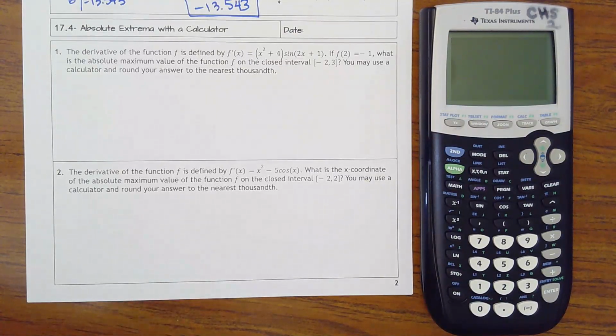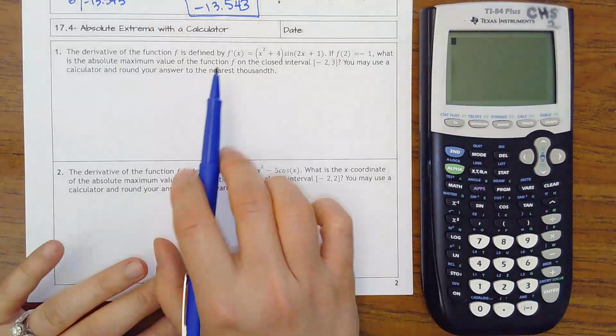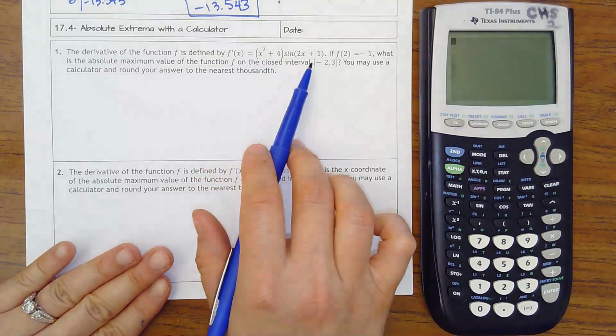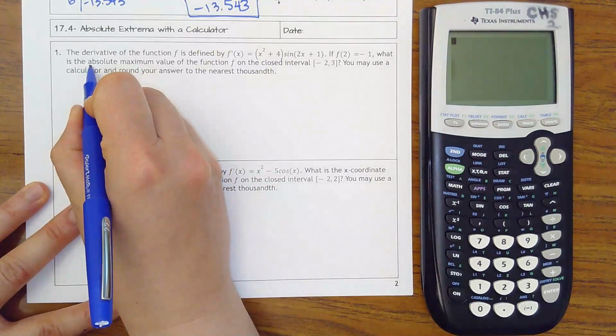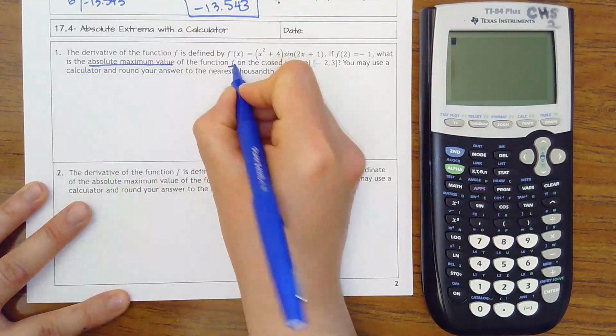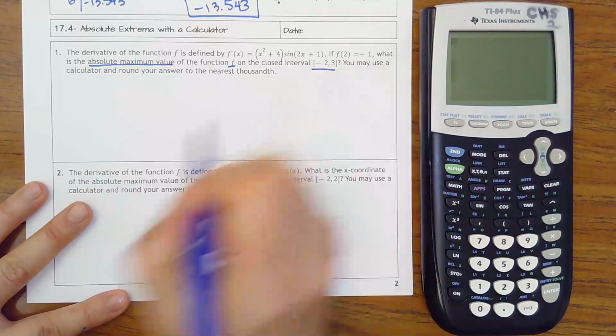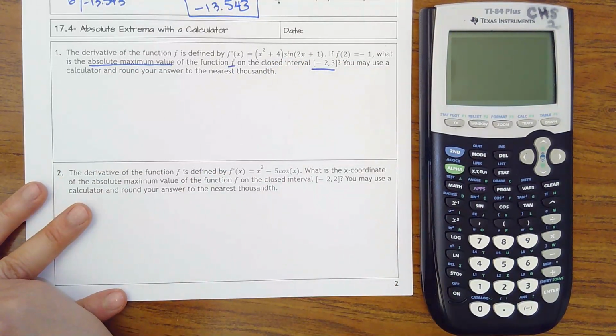Lesson 17.4 is absolute extrema with a calculator. The derivative of the function f is defined by f prime of x equals this function. F of 2 equals -1. What is the absolute maximum value of the function f on the closed interval between -2 and 3? We're rounding to the nearest thousandth.